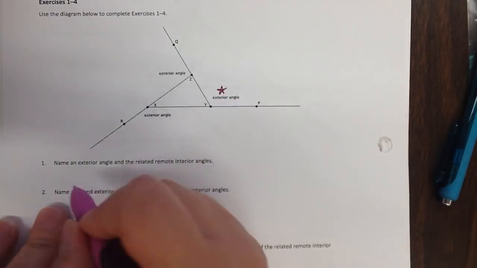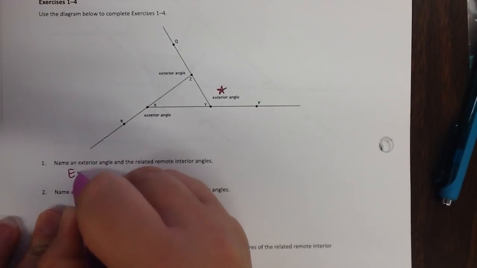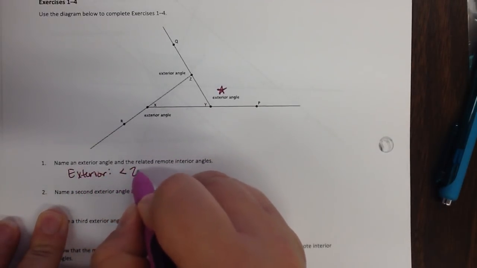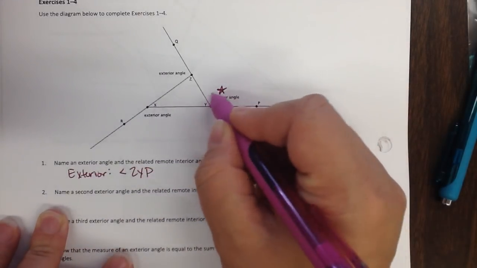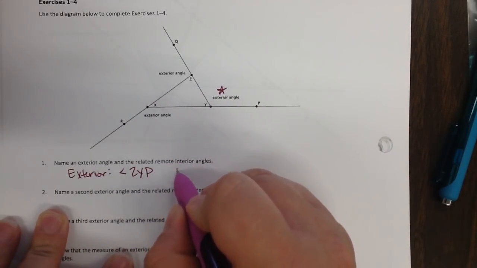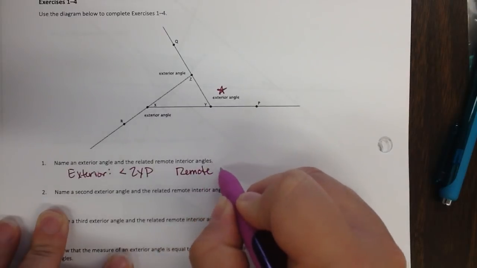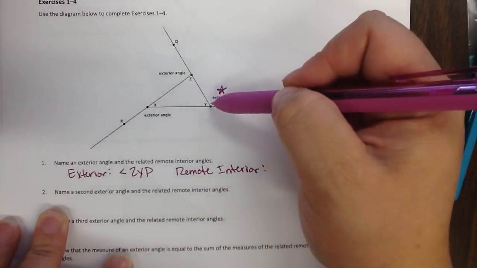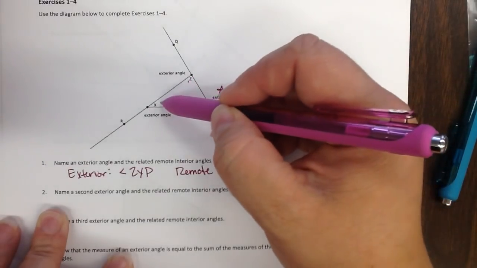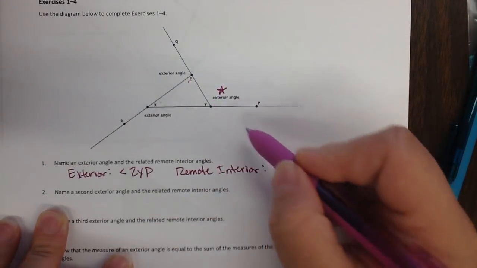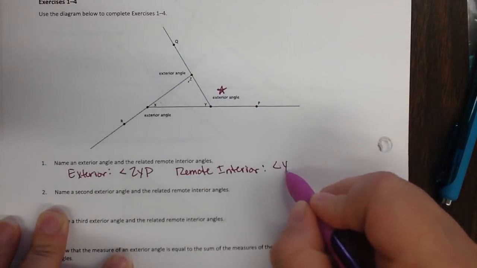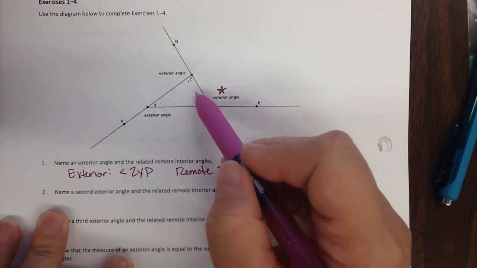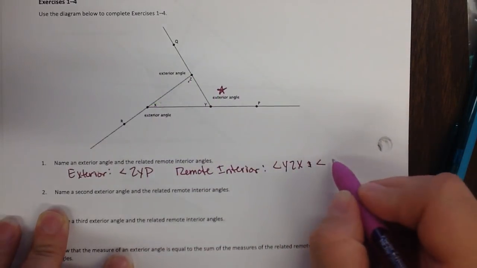Okay, so this is exterior angle ZYP, this one right here, and remote interior would be this one up here and this one right here, so angle YZX and angle ZXY.